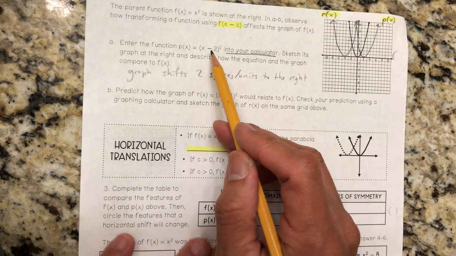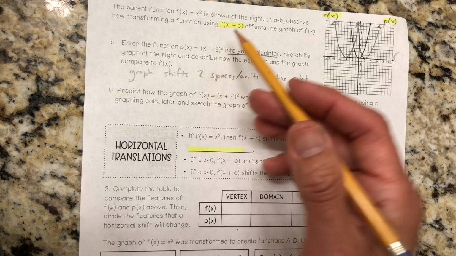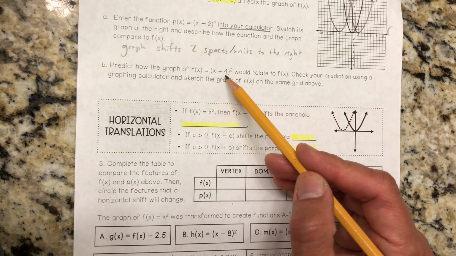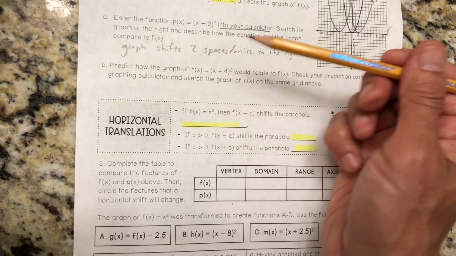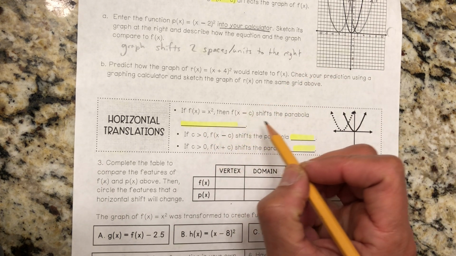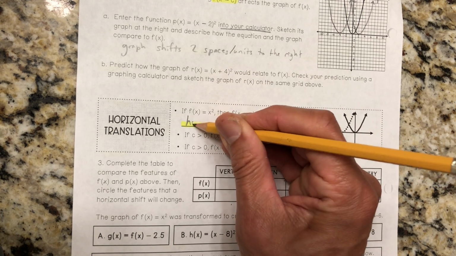Okay, so if the first function, where you have x minus a number, shifted it to the right, and now we have x plus a number in parentheses, this is going to shift it to the opposite side, the left. So this is going to shift the parabola horizontally.